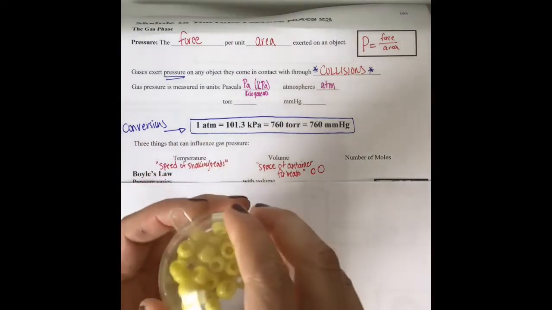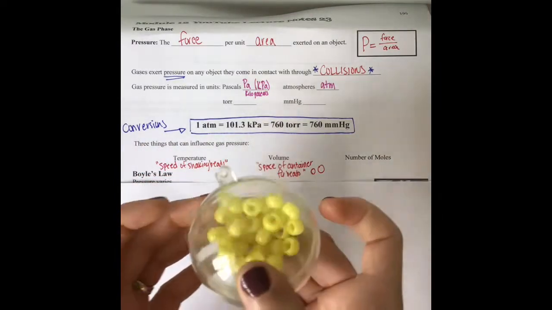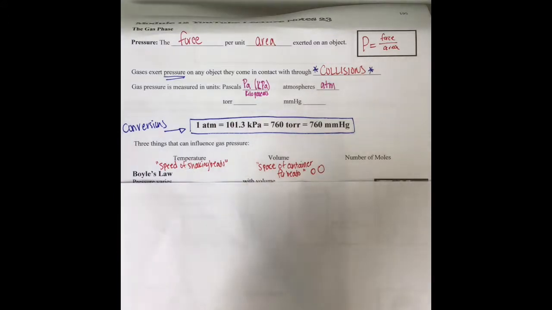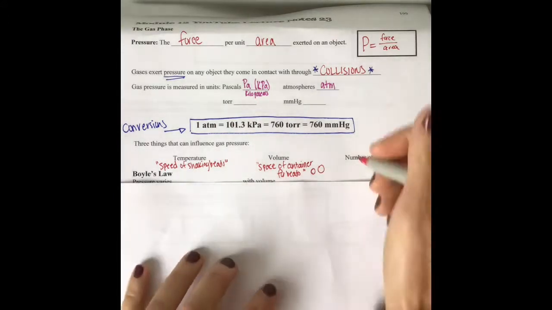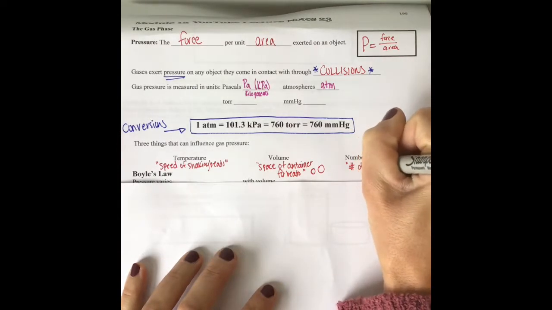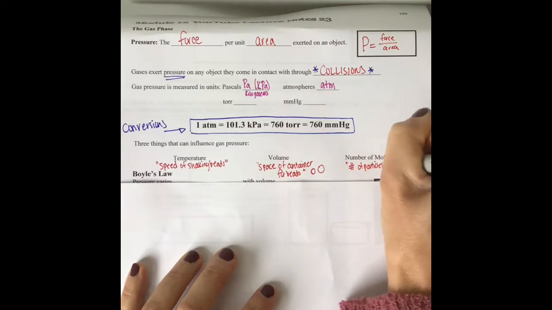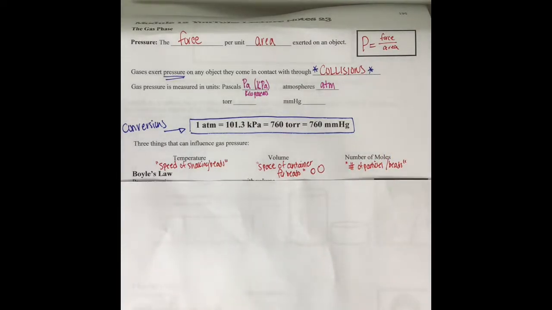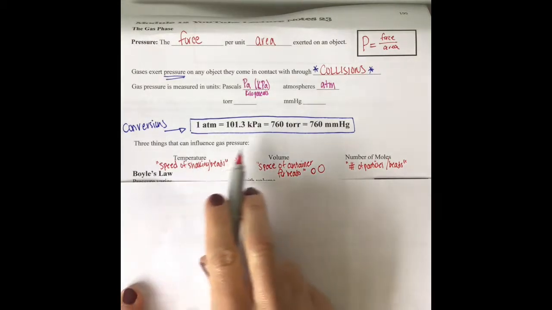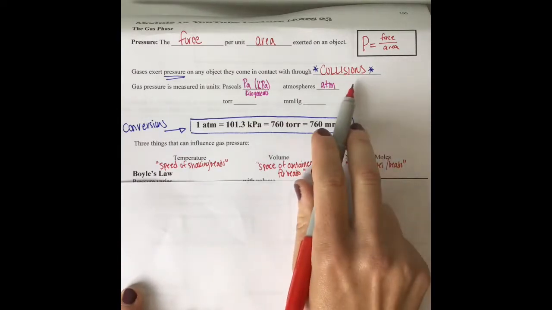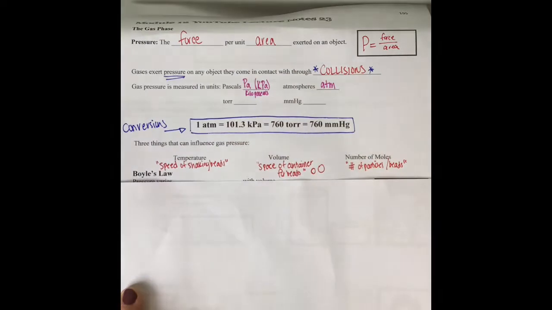Well, I think you get the idea that of course the pressure is going to be affected because I have so many more collisions with the walls of the container. So for this one, I want you to think about number of particles or beads. Okay, so hopefully that helps you visualize how these variables are going to be affecting our collisions, which are in turn going to be affecting our pressure.